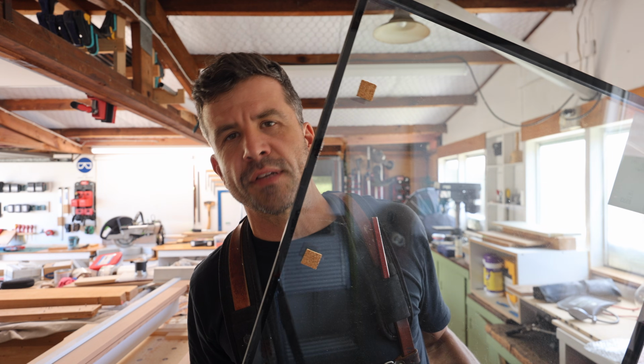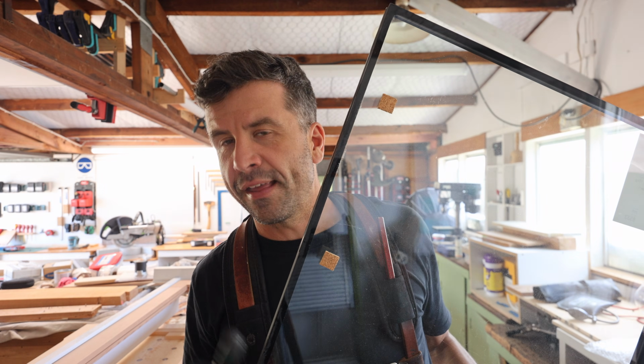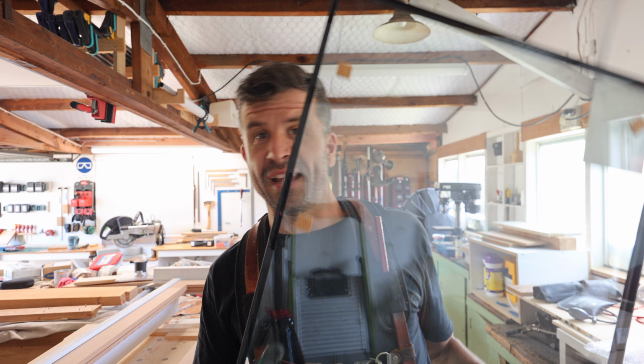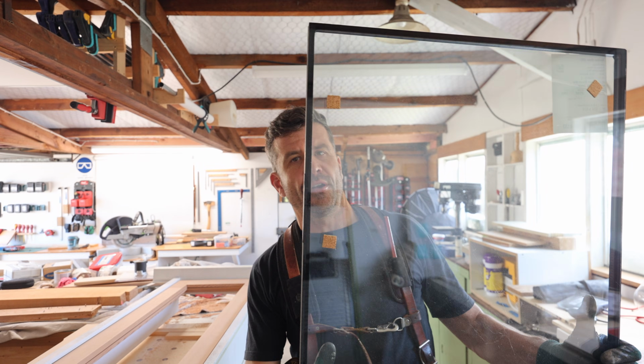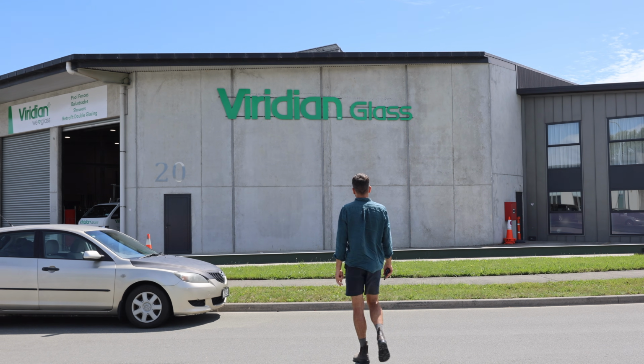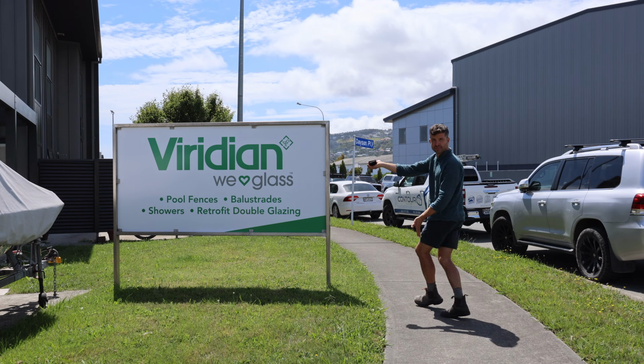Just in case you're wondering, no, I did not order the wrong glass. That's for another window. This is your typical double glazing unit. And I said I'm not putting a sash in this window, and that's because I'm just going to put one pane like this in the window. Fixed pane, so it's like a little picture frame where you can sit on your desk and look out at the garden. I popped down to Viridian the other day. Those are the guys who supplied all the glass for our house.